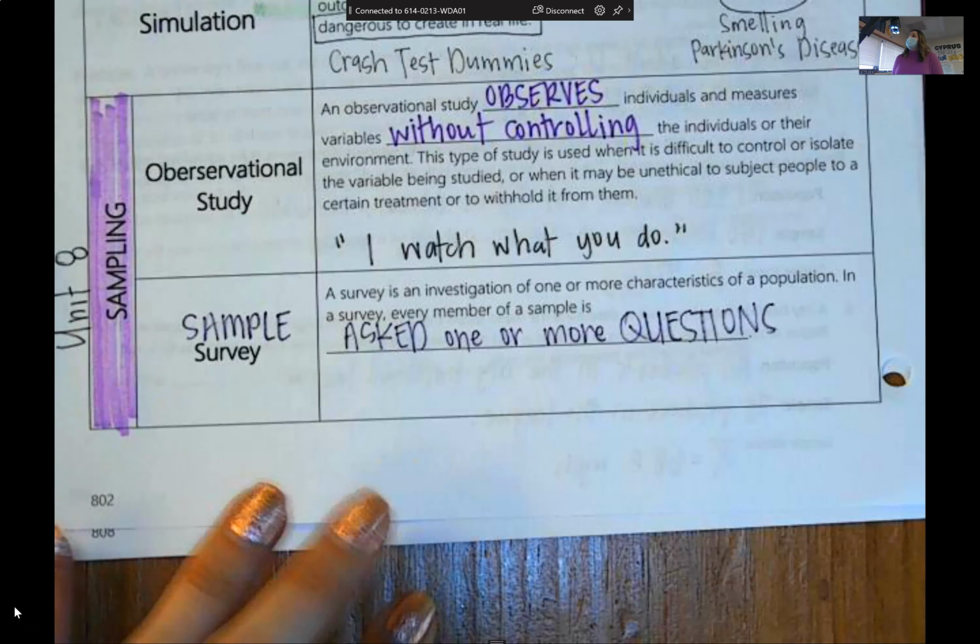So we're collecting data. These are all methods of collecting data. Under sampling, I'm going to write underneath OS and SS, just for my own reference. So underneath sampling, right up here in my quick reference, sampling includes observational studies and sample surveys.